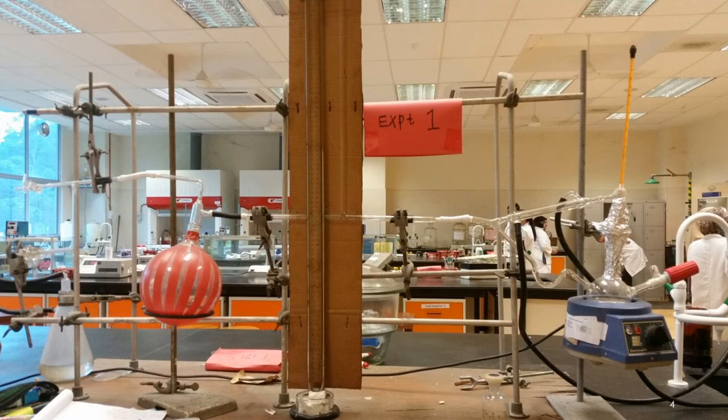You start increasing by introducing some air into the system. This is air, so this tap is connected to air. Open it a little bit, and the pressure will start increasing. When the pressure of the system increases, the tert-butyl alcohol will stop boiling, because remember, now it has a new pressure, and a new pressure means a new boiling point.